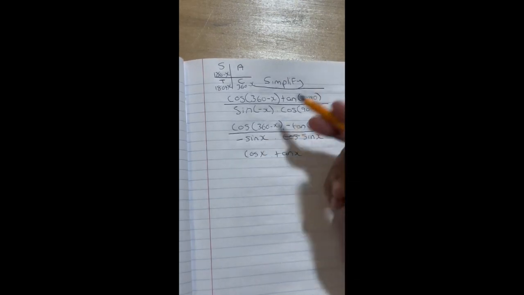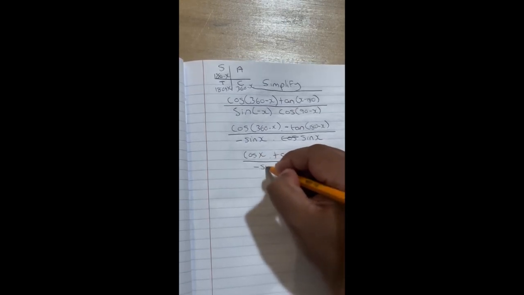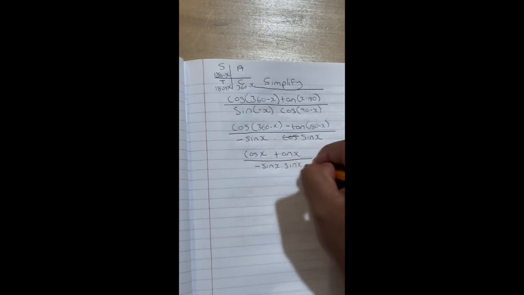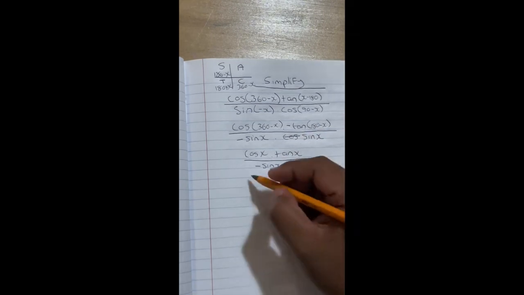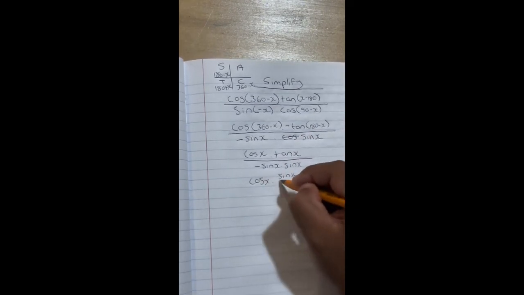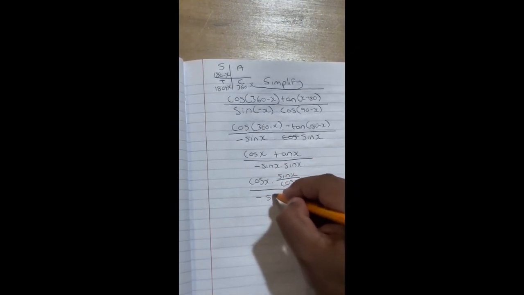And at the bottom, you're just going to have minus sin x times sin x. So now we can simplify this more by saying tan can become sin x over cos x, and at the bottom we just have minus sin squared x.